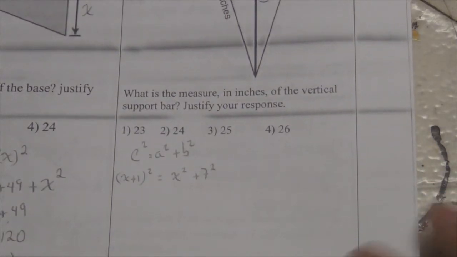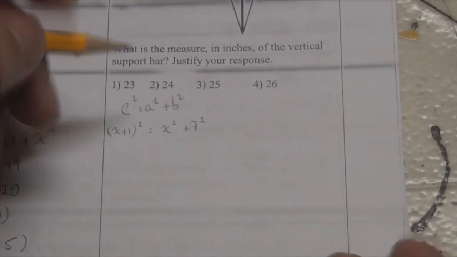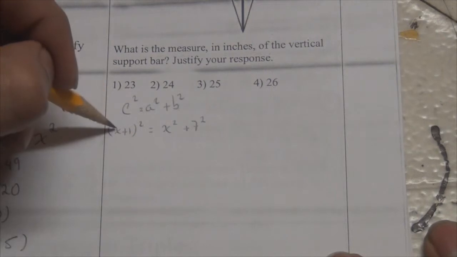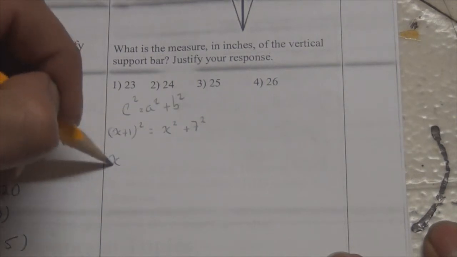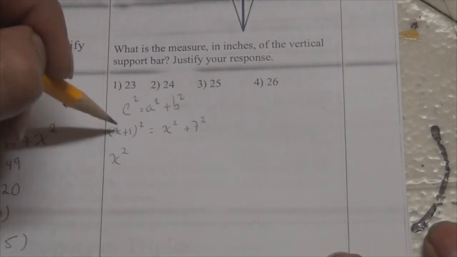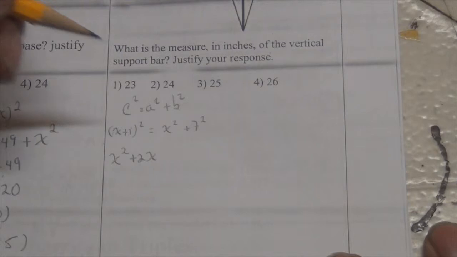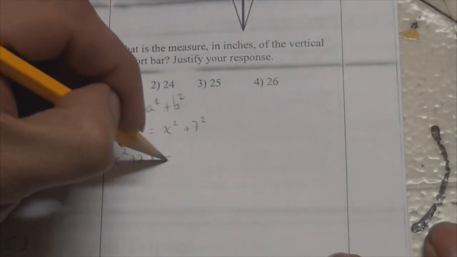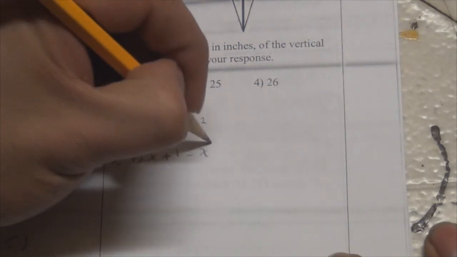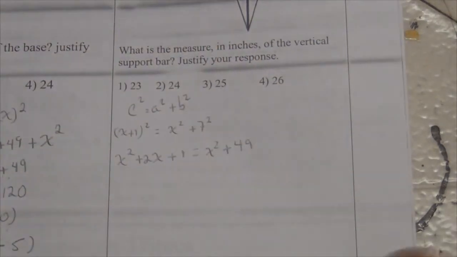Okay, that's what I get. Now, for 1 point, if you already know it, what is x plus 1 squared? I'm squaring a binomial. So I know that I'm supposed to square this. I take this together, 1x, and I multiply by 2. And then I square the 1. Well, 1 squared is nothing more than 1. Okay, then I got x squared plus 49, because I squared them.